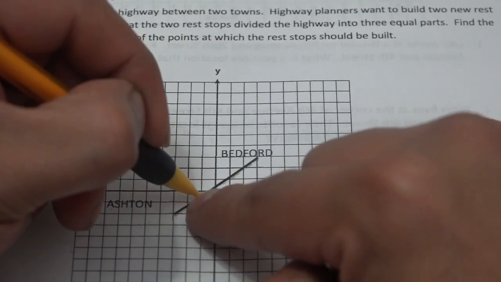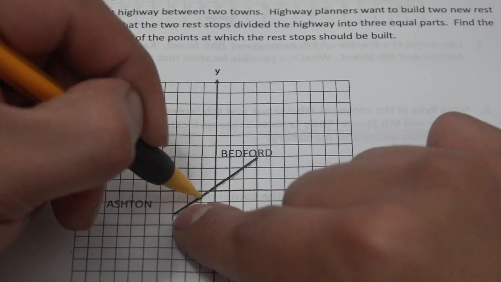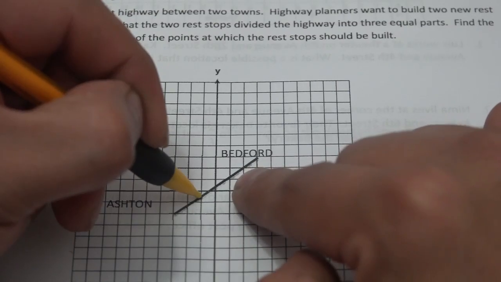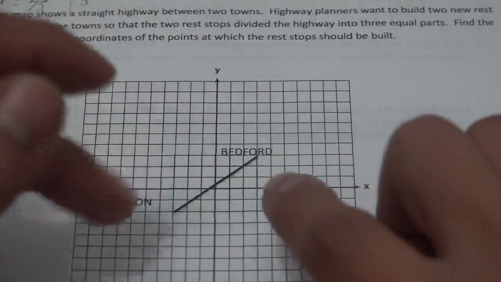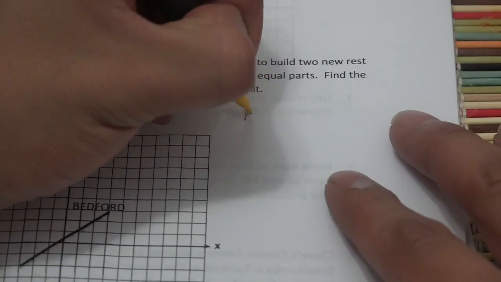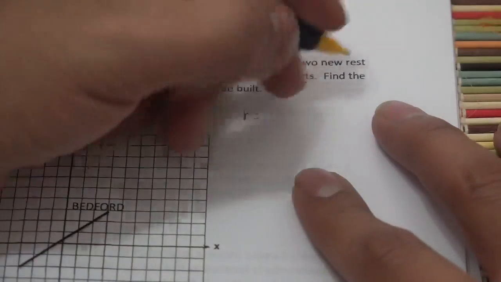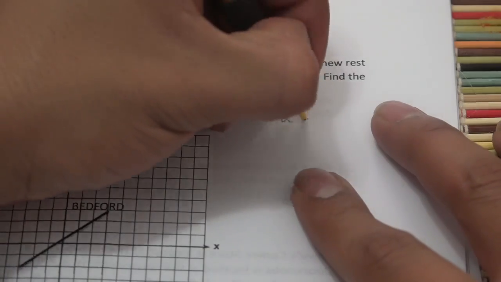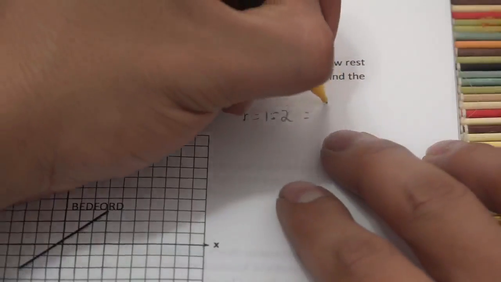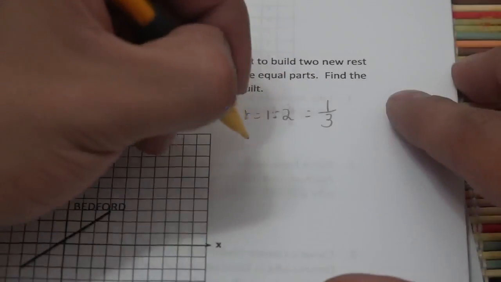So if I put the rest stop here, this should be divided into a ratio of 1, and then the other 2 parts. So it's actually 1 to 2, correct? Okay, so the first division is a ratio of 1 to 2. Hope you understood that. The first ratio is 1 to 2, which in reality, I'm talking about my ratio. My ratio should be 1 out of 3. Okay? So anyway, let's find the slope.